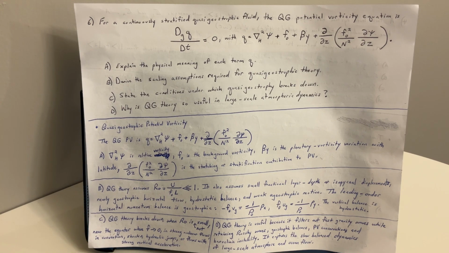Part B, derive the scaling assumptions required for quasi-geostrophic theory. QG theory assumes that Ro equals U over f naught L, much less than 1. It also assumes small fractional layer depth or isopycnal displacements, nearly geostrophic horizontal flow, hydrostatic balance, and weak ageostrophic motion. The leading order horizontal momentum balance is geostrophic.